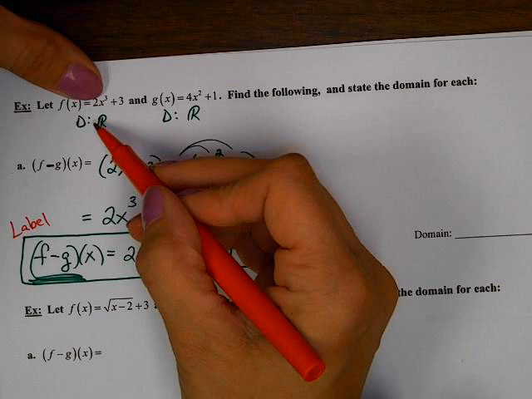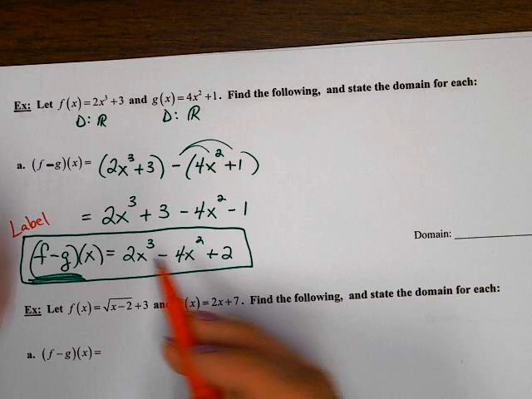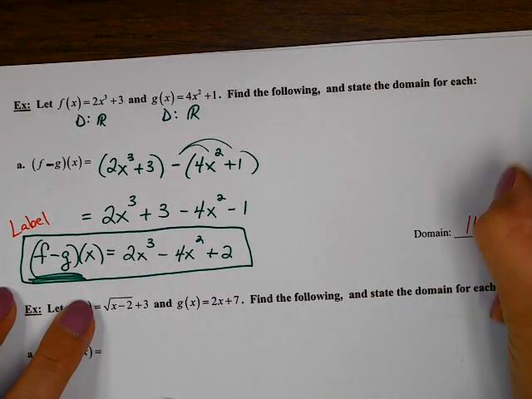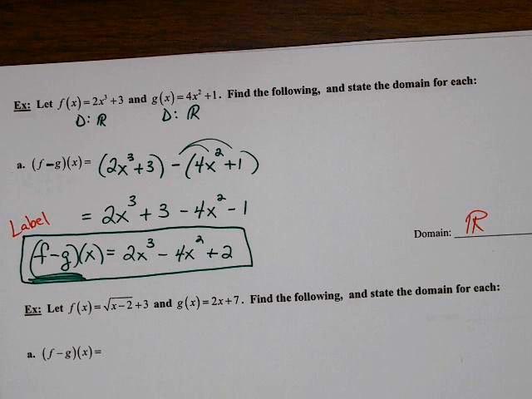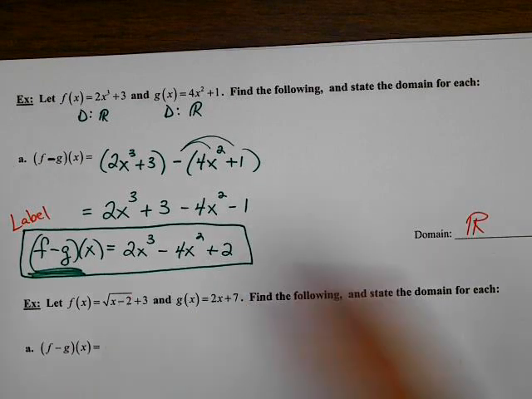F allowed all reals, G allowed any real number. Adding them together, no new restrictions appeared. Oh, so this one's easy. The domain is all reals. When it's reals and reals, unless you added someone to the denominator, it's going to be all reals.